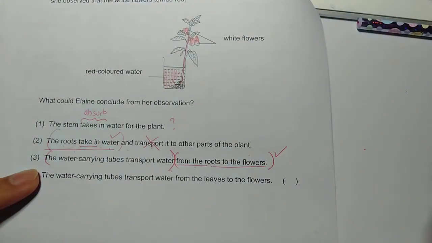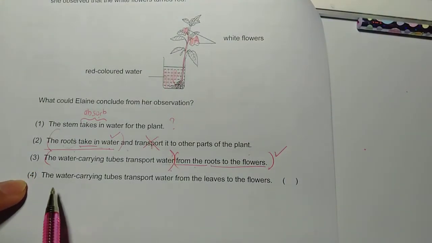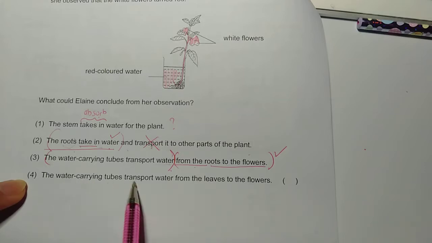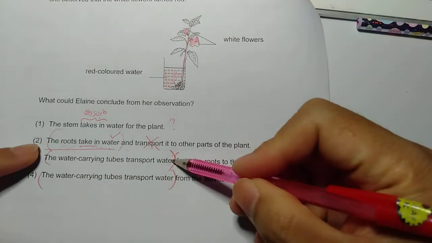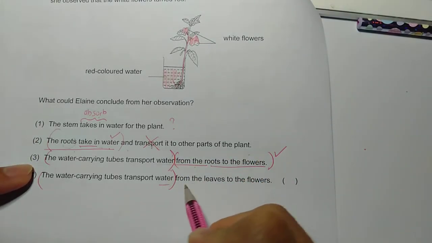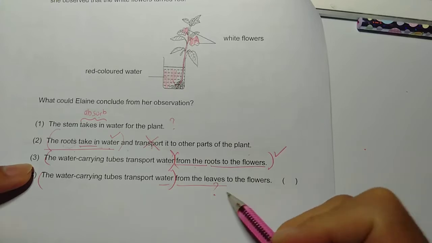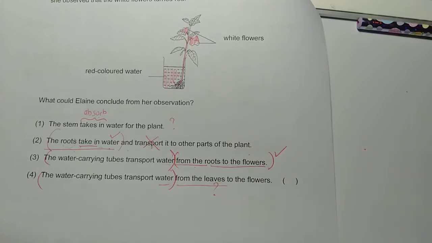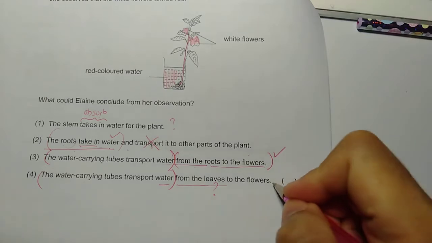Let's be double confirmed by checking the last one. The water carrying tubes transport water from... Okay, this one, you see, exactly the same words, right? But the second half is wrong. Where is the water from? From the leaves. The leaves trap light to make food. The leaves will transport food. Leaves don't transport water. So this is wrong.